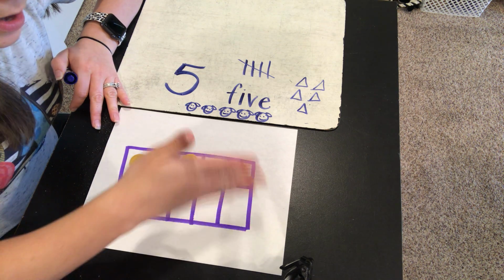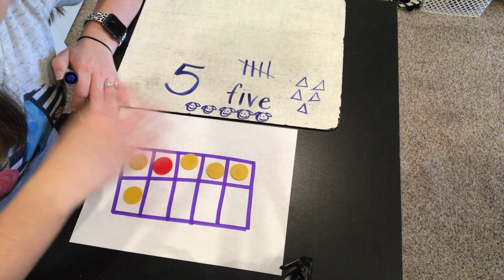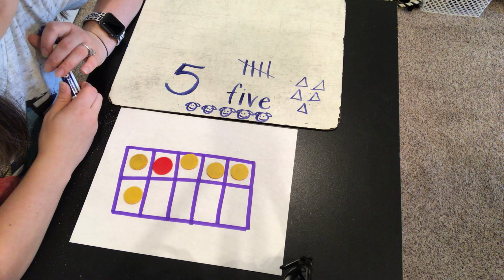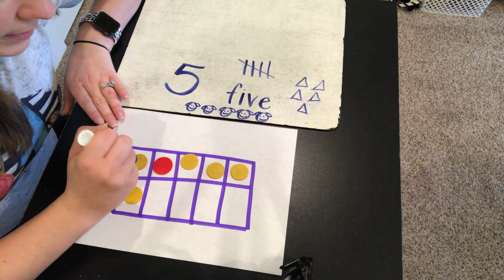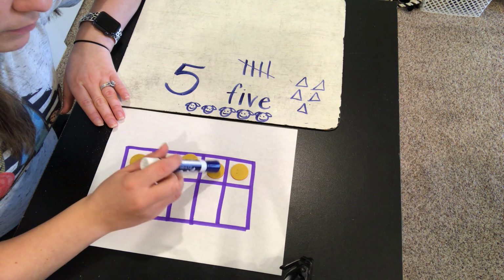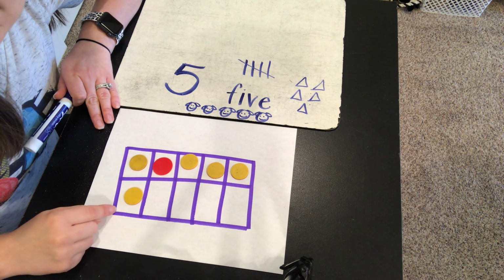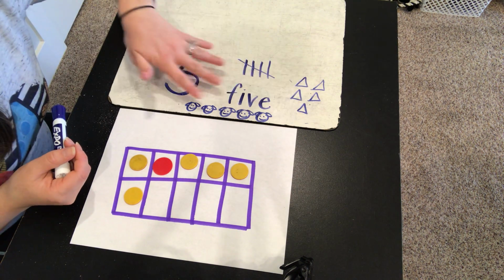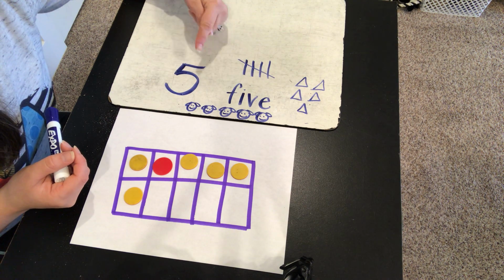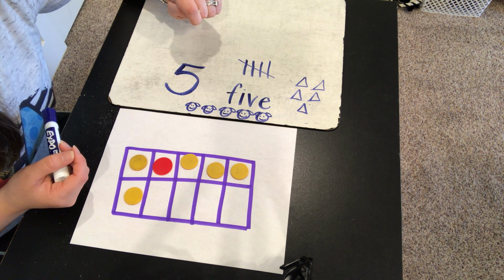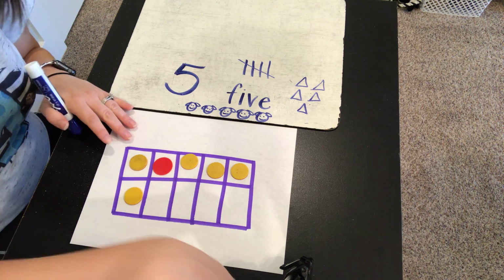So how many, or what number am I representing now on my 10 frame? This is 1, 2, 3, 4, 5, 6. Okay, so now I'm showing 6. These do not show 6. They show what number? 5. Okay, let's do one more.